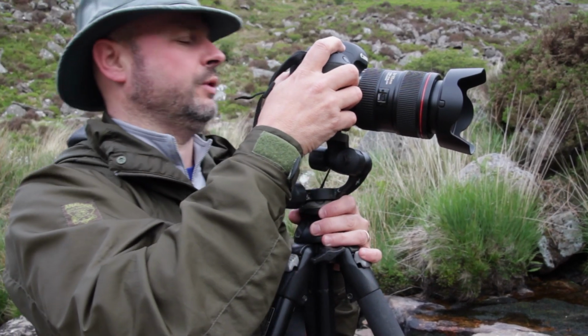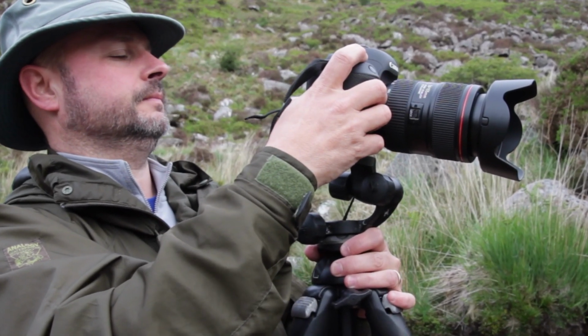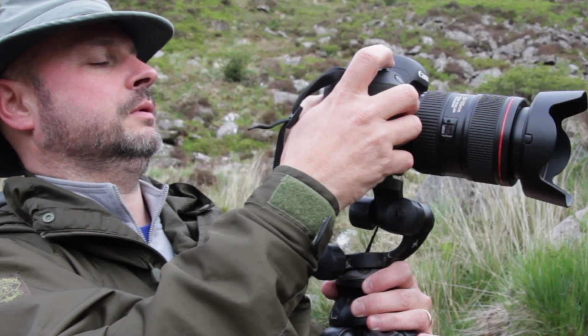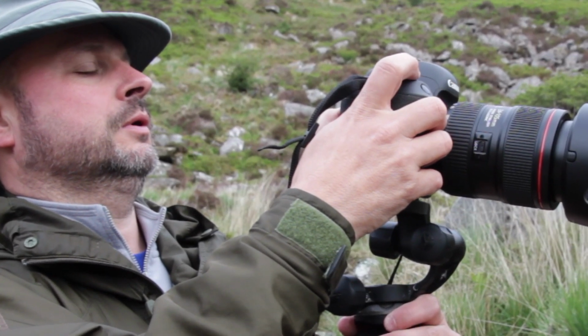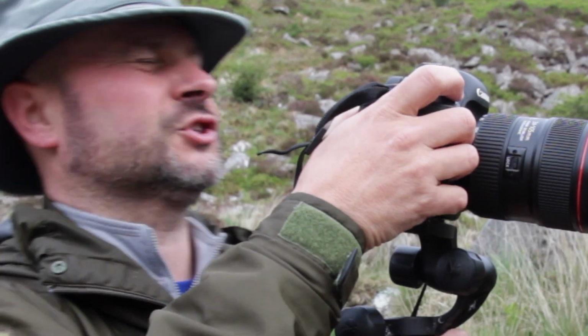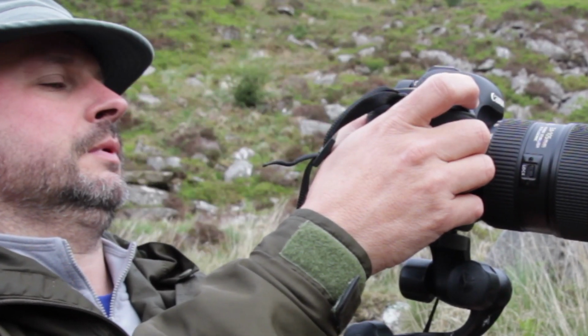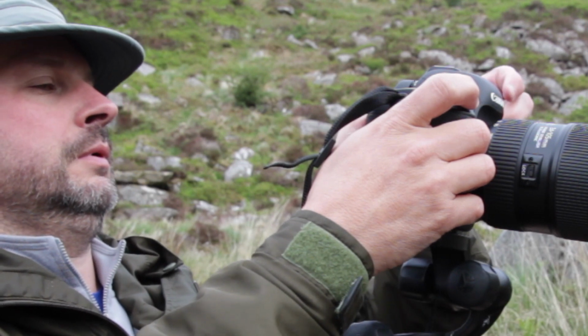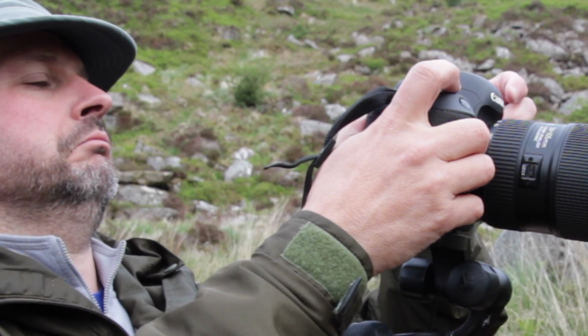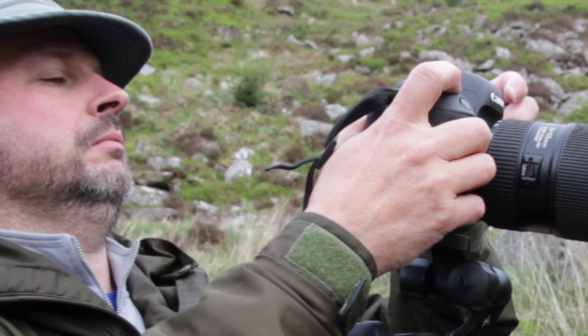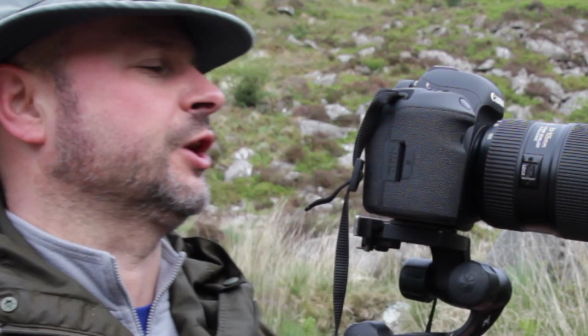So I'm going to go up to f8, 20th of a second. That's pretty much as good as my exposure is going to get.